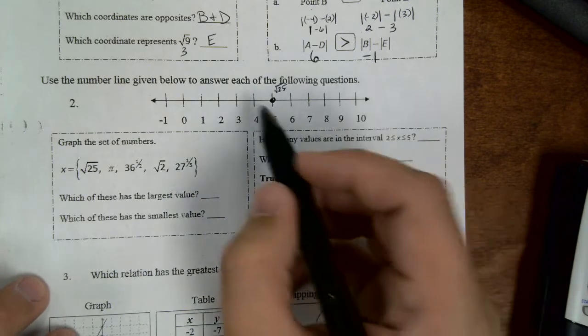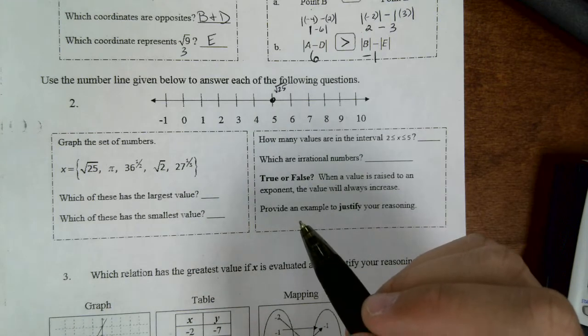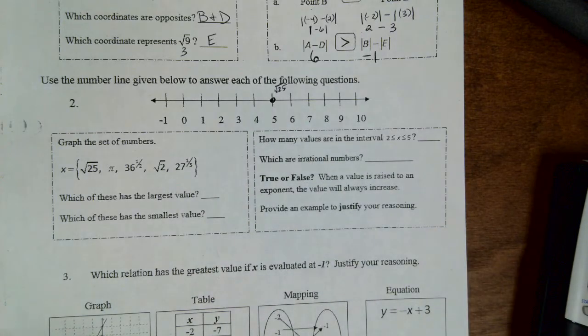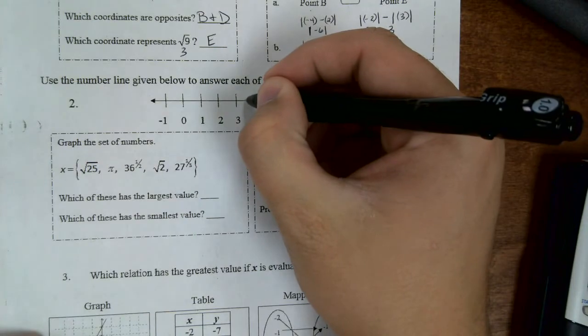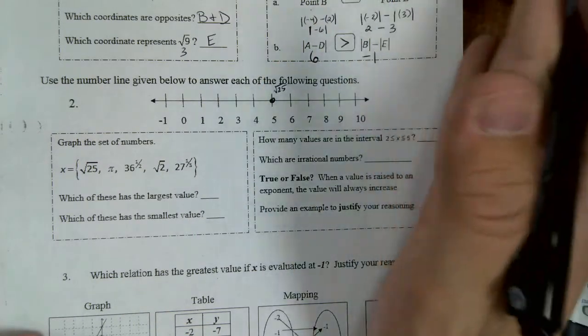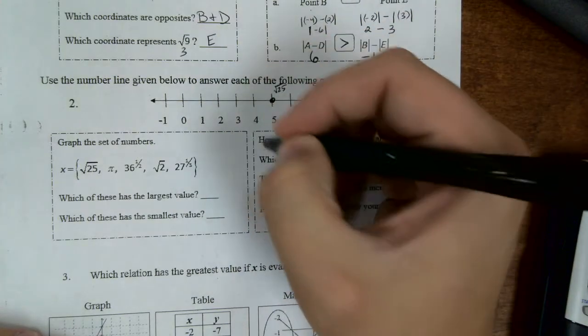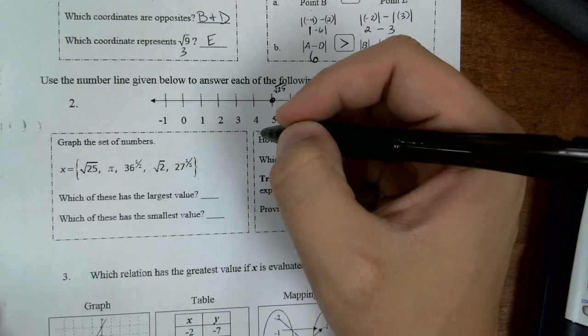So keep in mind that when we go from 3 to 4, we have 3.1, 3.2, 3.3, all the way to 3.9. So about halfway here would be about 3.5. And since 3.5 is still bigger than 3.1, we want to be closer to that 3. So if we try to go maybe a quarter of the way, that'd be 3.25. But that's still bigger than what we want.